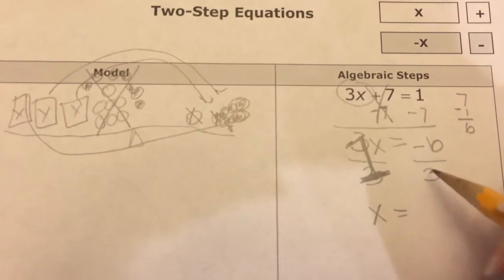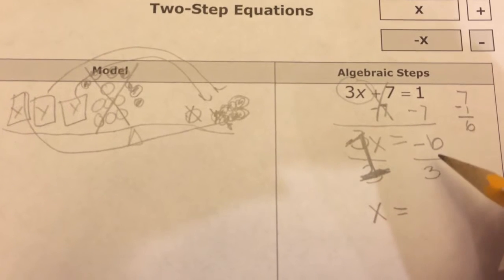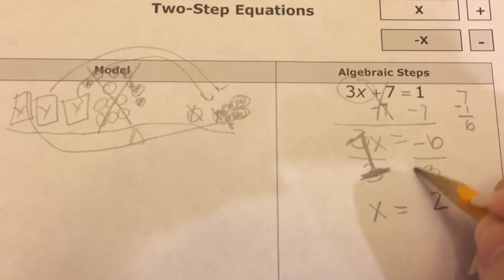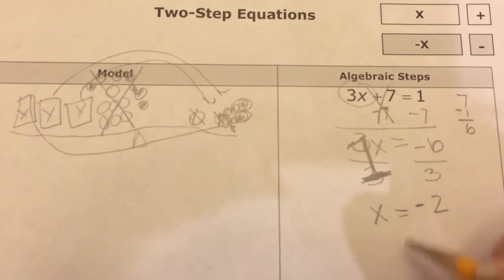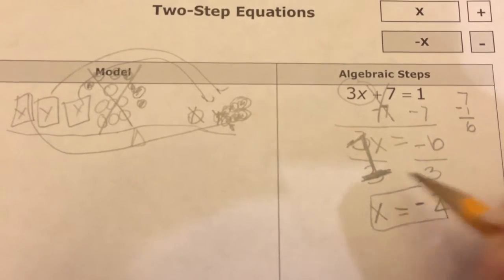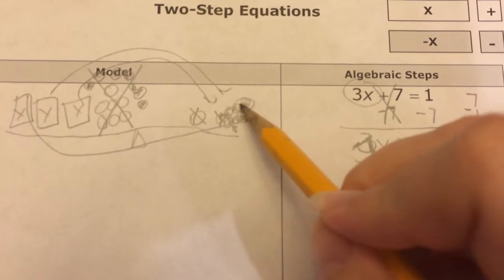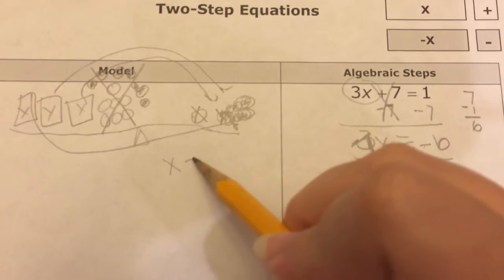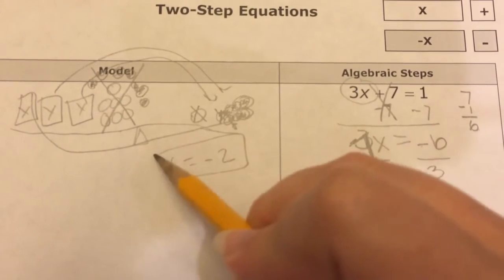And negative 6 divided by 3 is, well, let's think about this. 6 divided by 3 is 2, and my signs are different, negative and positive, so my answer is negative. So my answer is x equals negative 2, and if I come over in here and check, there's 2 negative chips in each of these groups. So over here I also get x is equal to negative 2.